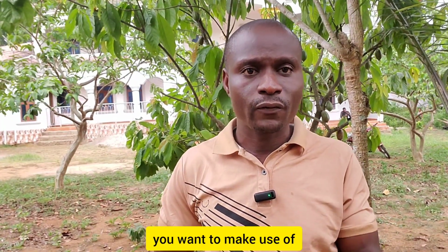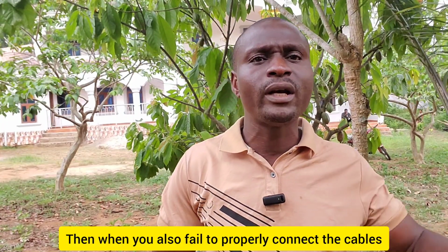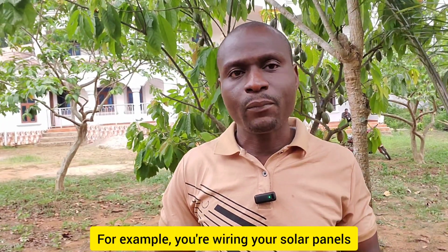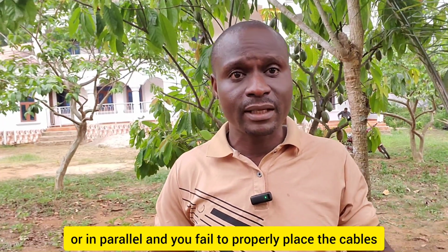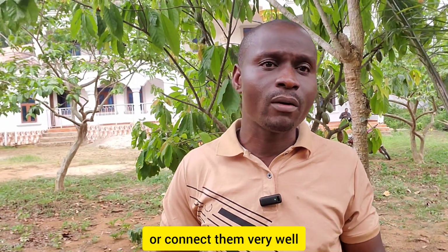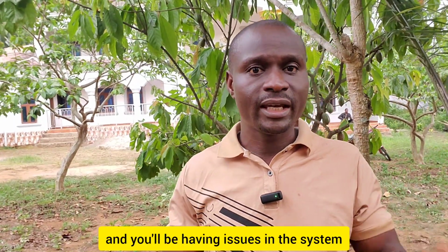So that is why you always need to look at the specification sheet of the solar components you want to make use of. Then when you fail to properly connect the cables, for example, you're wiring your solar panels either in series or in parallel, and you fail to properly place the cables or connect them very well, the panels will not be able to generate well, and you'll be having issues in the system.